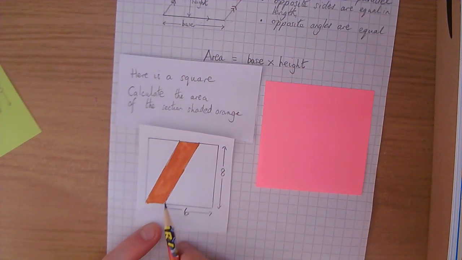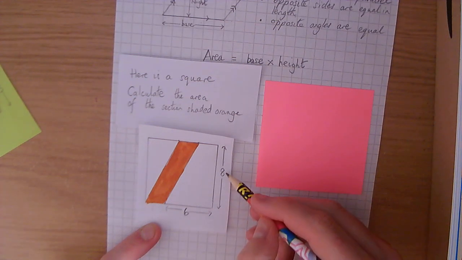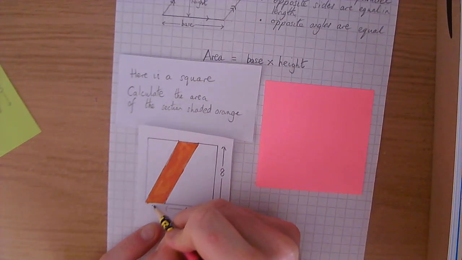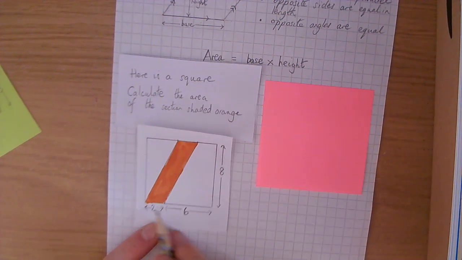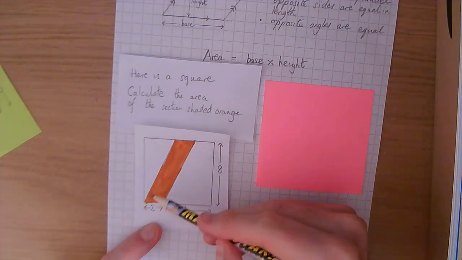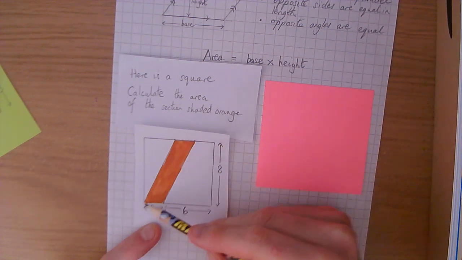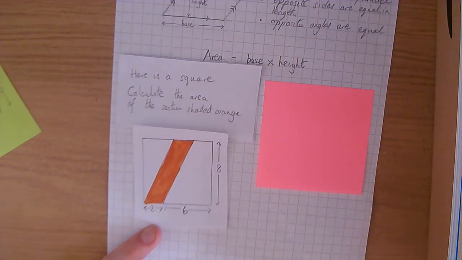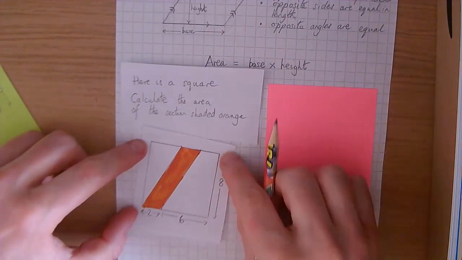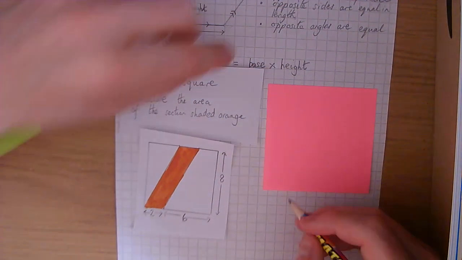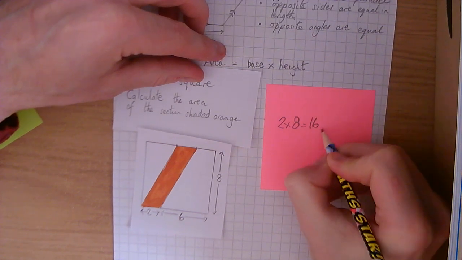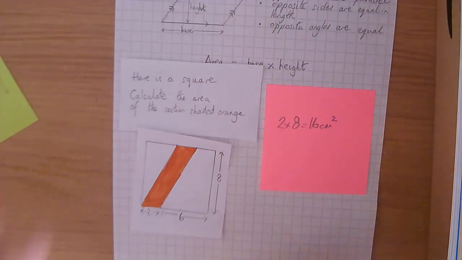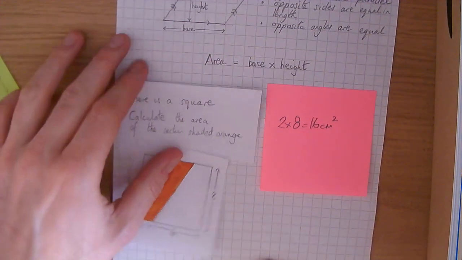And we know that this distance here is 6. So 8 take away 6 is 2. So this distance here must be 2. So that gives us our base. And we do have a parallelogram. So our base of our parallelogram is 2. So we just apply the formula and we do 2 times 8, which is the vertical height. So it's 2 times 8, which is 16 centimetres squared. And that's how we find the area of a parallelogram.